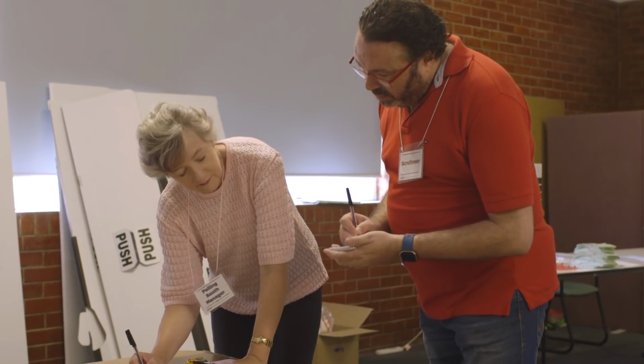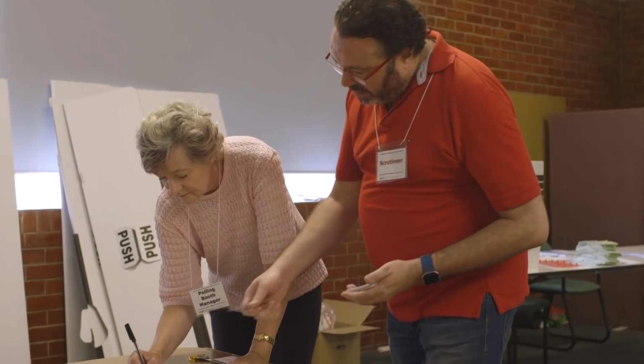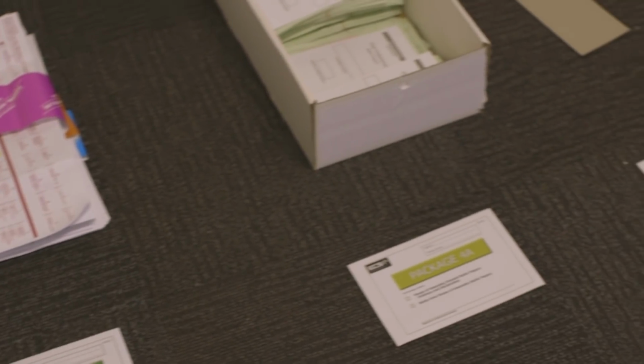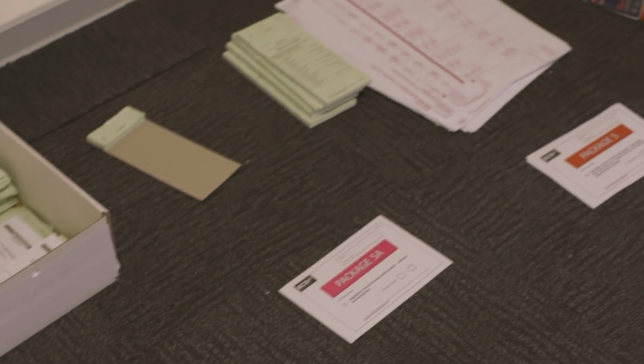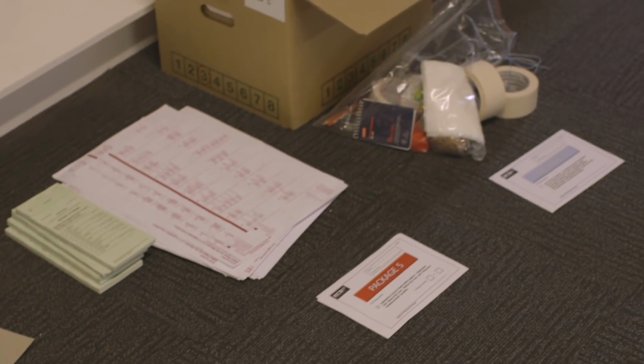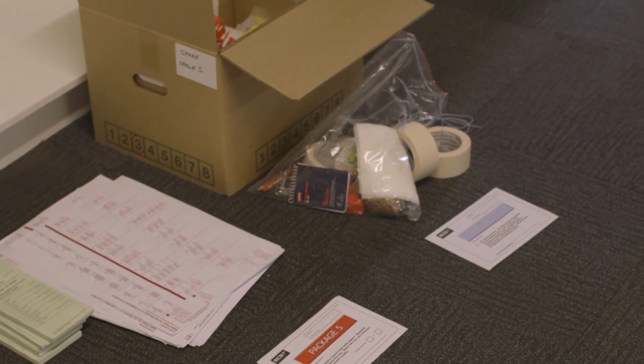Ballot papers can now be packaged according to the instructions in the manual. Don't forget unused ballot papers and the House of Assembly paper stubs and butts. It is important to get the packaging right. Next comes the Legislative Council scrutiny.